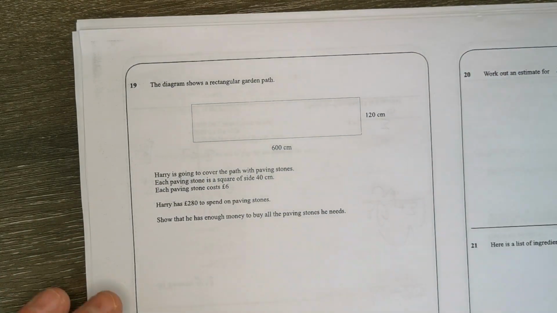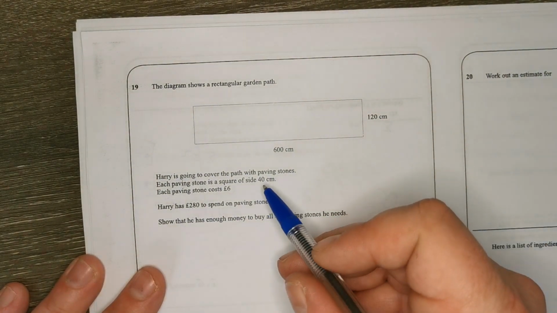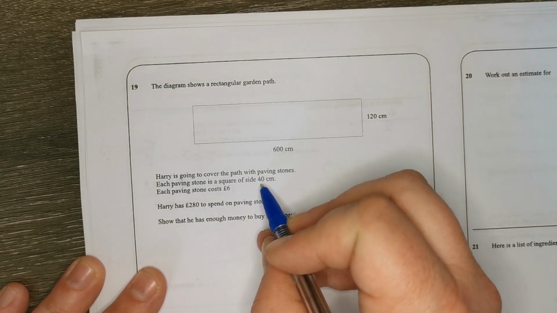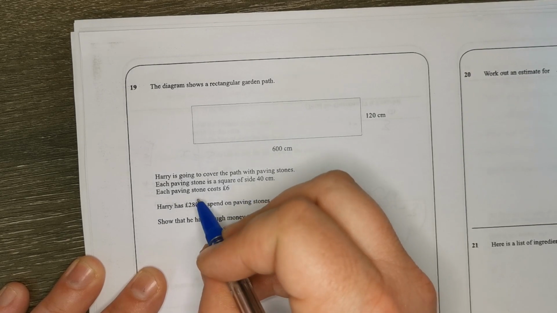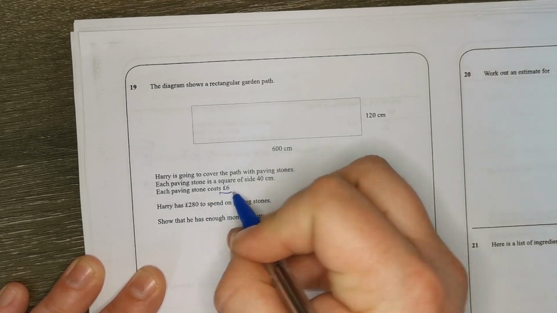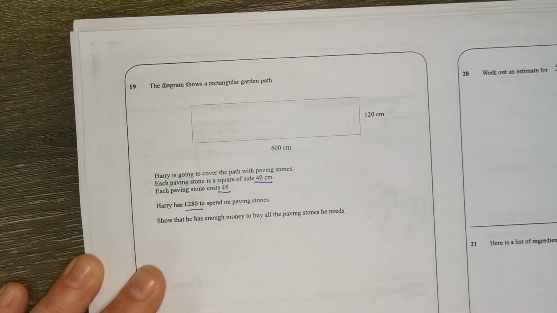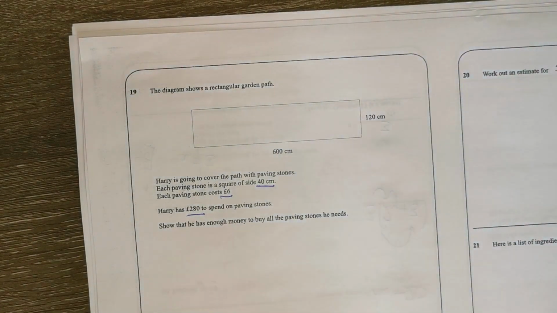The diagram shows a rectangular garden path. Harry's going to cover the path with paving stones. Each paving stone is a square of side 40 centimetres. Each paving stone costs £6. Harry has £280 to spend on the paving stones. Show that he has enough money to buy all the paving stones he needs.